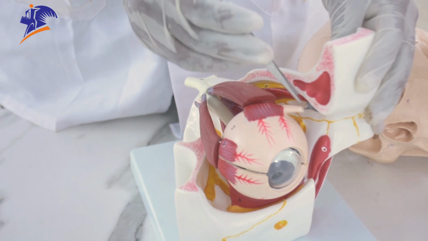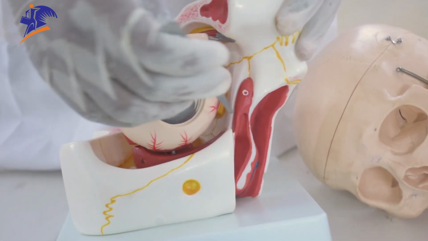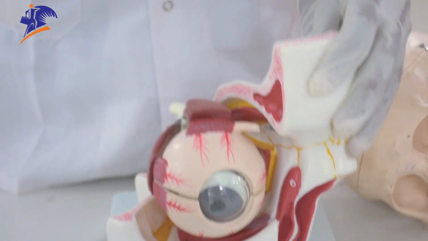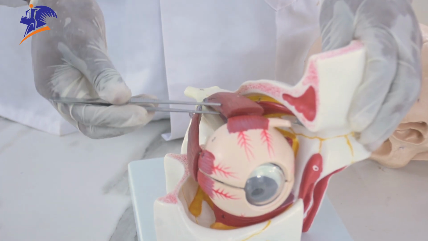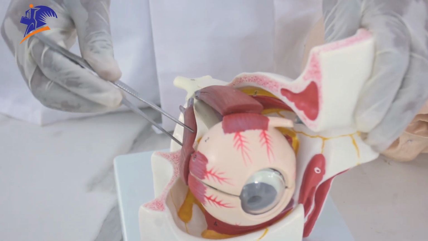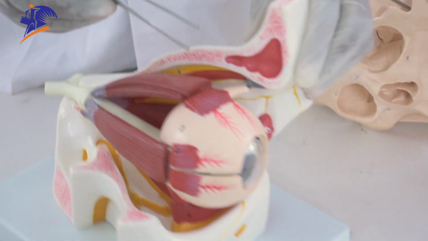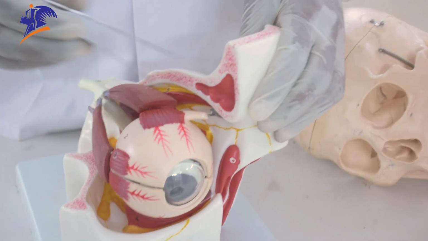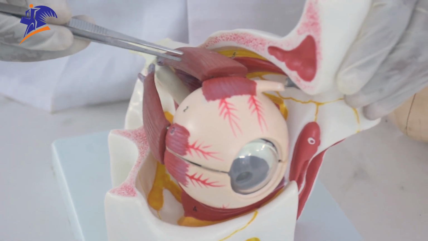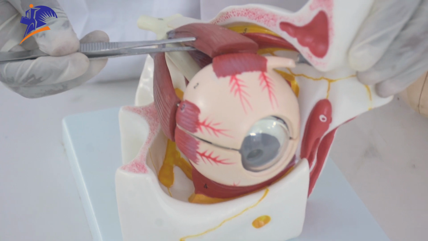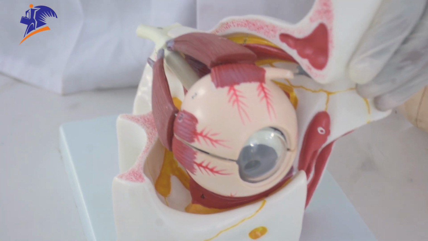One of them is located superiorly, the superior oblique muscle, and one inferiorly, the inferior oblique muscle. Again, the extraocular muscles are superior rectus, lateral rectus, inferior rectus, medial rectus, superior oblique, and inferior oblique. Also, we will find a muscle located superior to the superior rectus, which is levator palpebrae superioris.